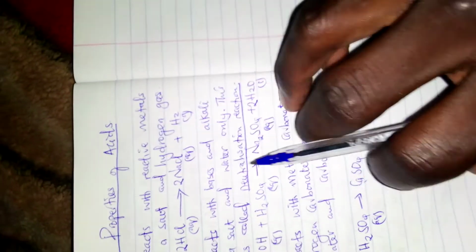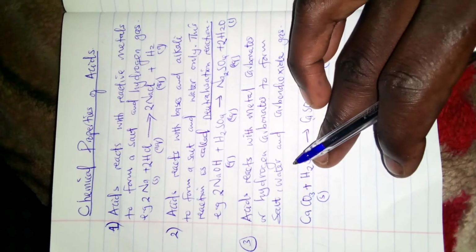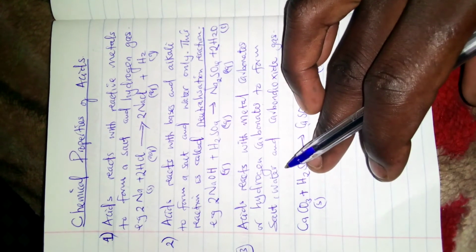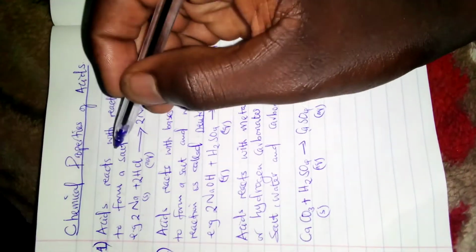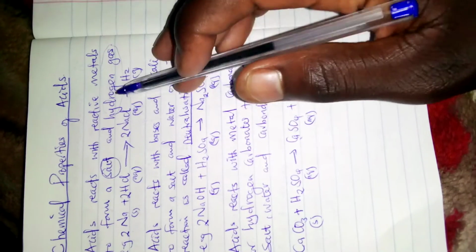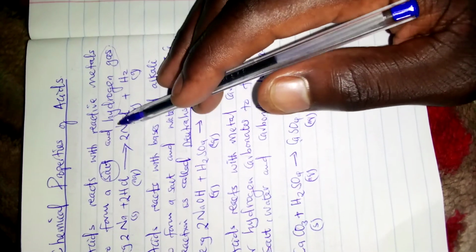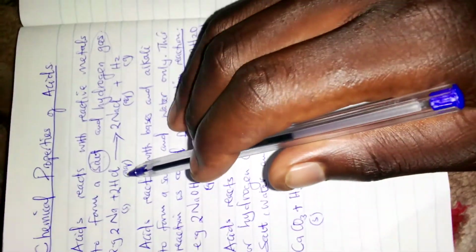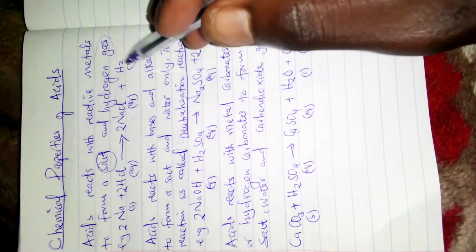What are the chemical characteristics of acids? When we say chemical characteristics, we mean any acid behaves the same way. When an acid reacts with metals, especially reactive metals, they give two things out, a salt and hydrogen gas only. So this is a key concept. Whenever a question comes on acid reacting with metals, you expect the product to be a salt and hydrogen gas. So look at this example. Sodium reacts with hydrochloric acid. The product is sodium chloride, which is a salt, and hydrogen gas.